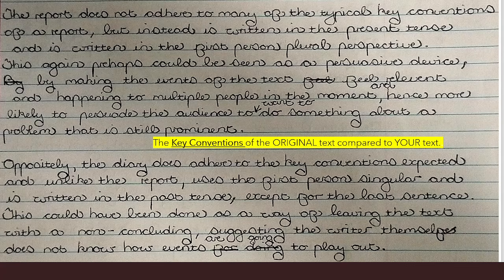Oppositely, there's that connective: the diary does adhere to the key conventions. So see how clever she did that? She basically said, the first one doesn't adhere, this one does adhere. I love that. That is very, very clever. And unlike the report, it uses the first person singular, there's a comparison, and is written in the past tense, there's a comparison, except for the last sentence.